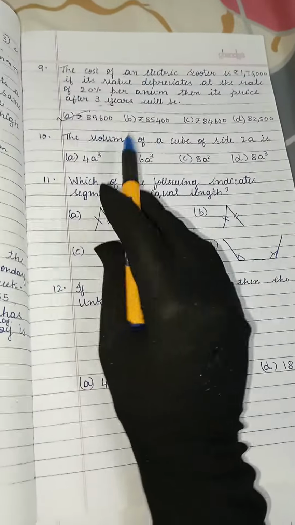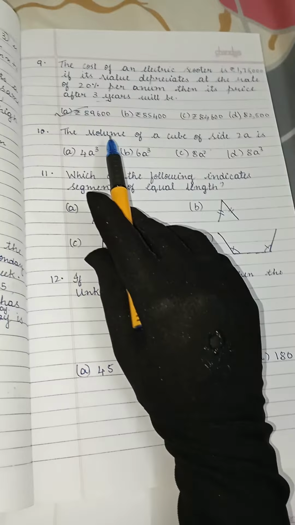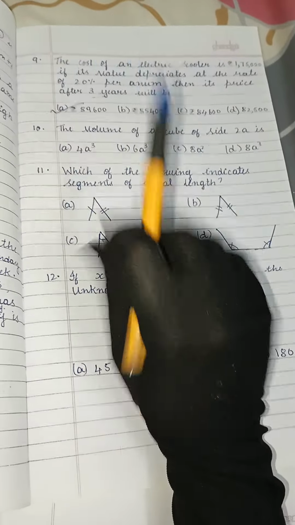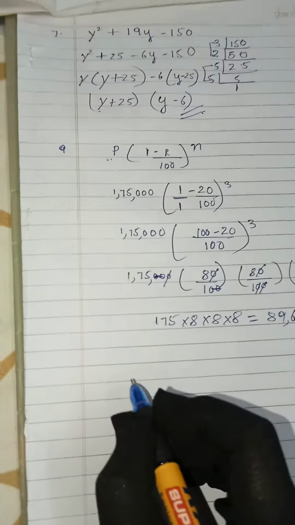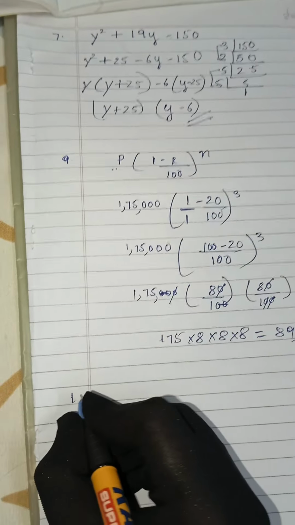Now 10th question: the volume of a cube of side 2a is, the options are given. So here what is the formula to find the volume of a cube? The formula is side cube, sorry, not square, side cube.